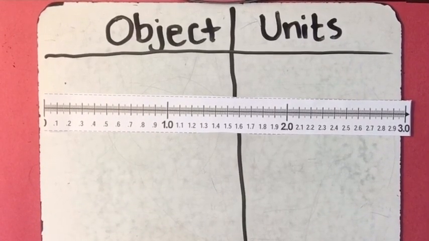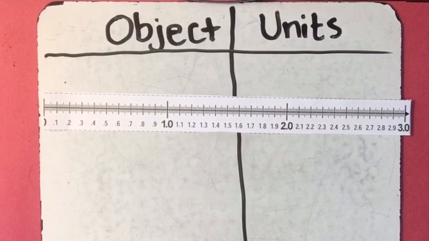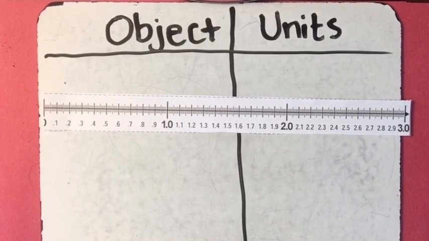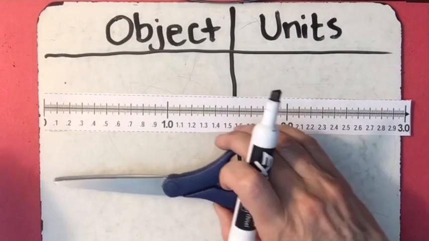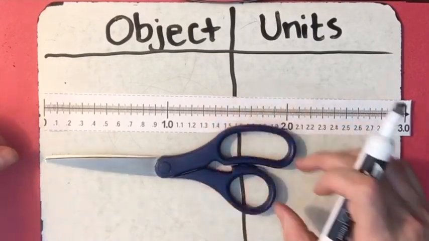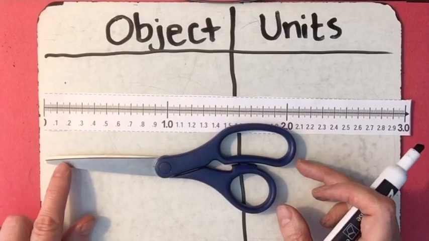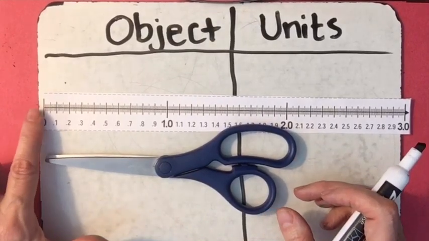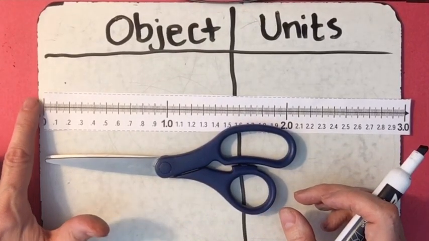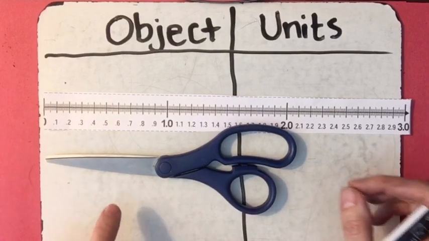Okay. What you're going to do is you're going to get an object and you are going to measure it, just a household object. Like for example, I want to measure my scissors. So I'm going to write down scissors here and I'm going to measure to the nearest hundredth. And I cut off my edge of my ruler here so that I could see right where the 0 began.